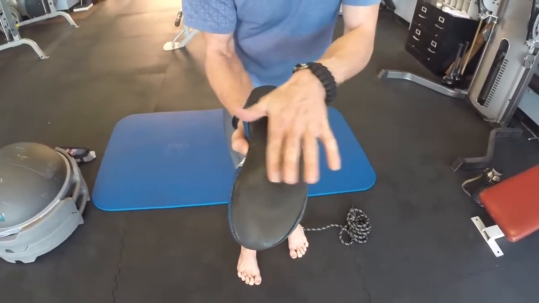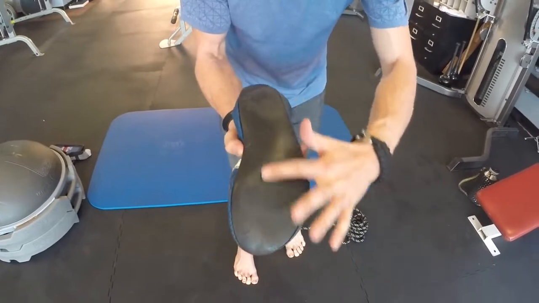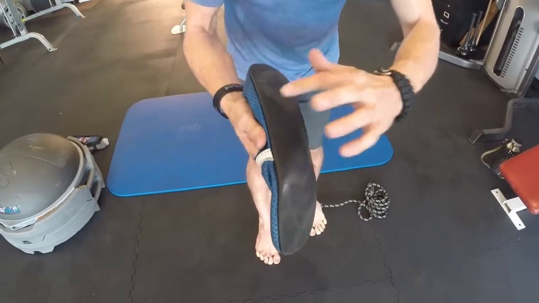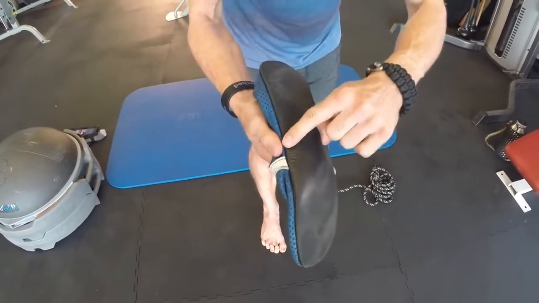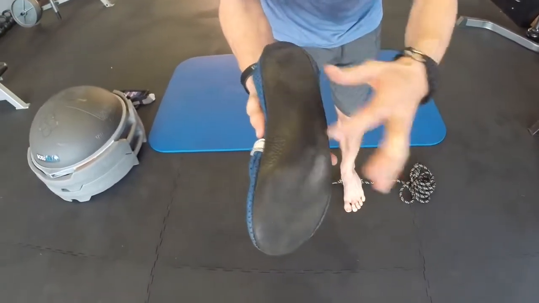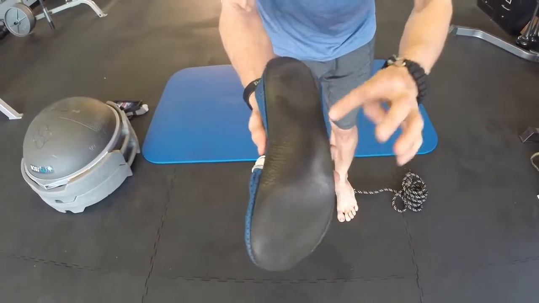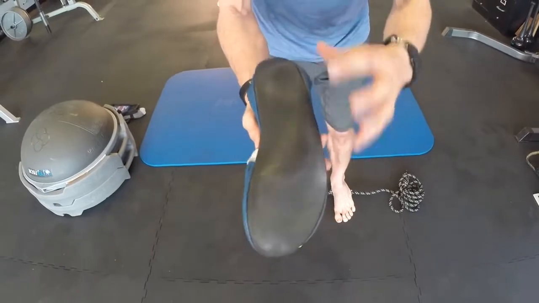Then you have the middle, which is called transverse, and you're going to roll that section second. And then you have the medial arch, which you're going to do third. You don't do this first because anatomically it is above the outside. So if you release this without releasing this, you can actually create more problems.